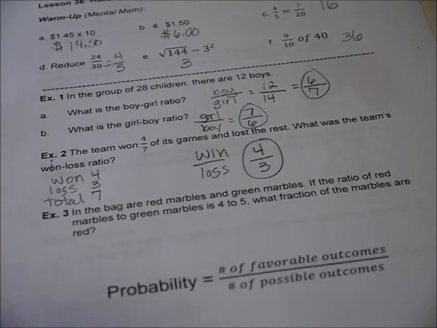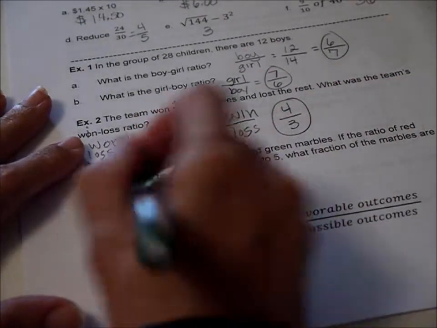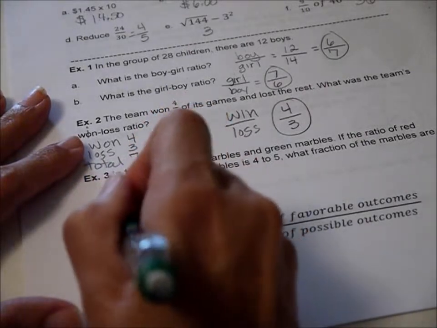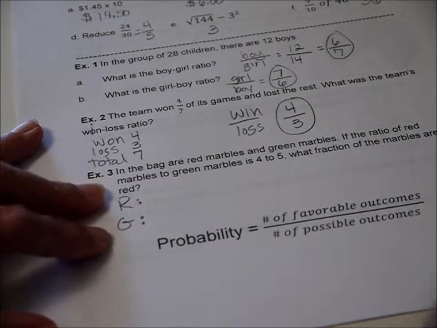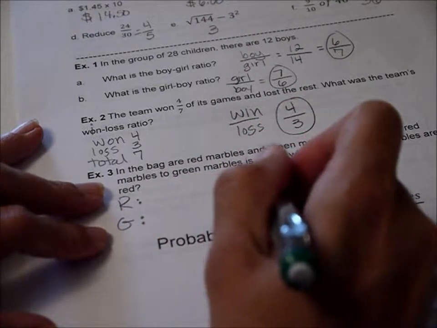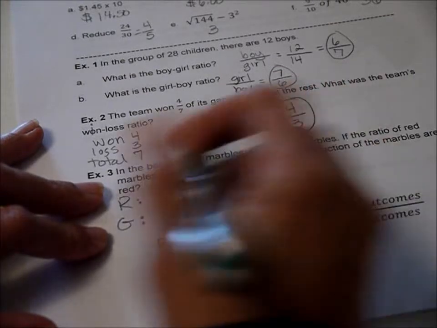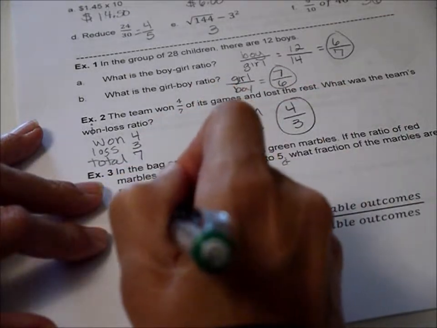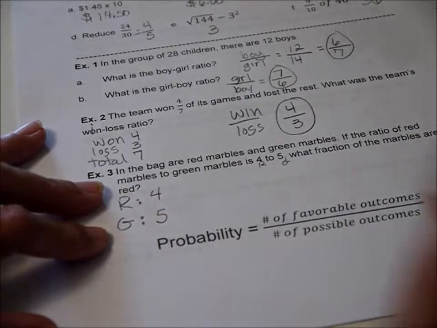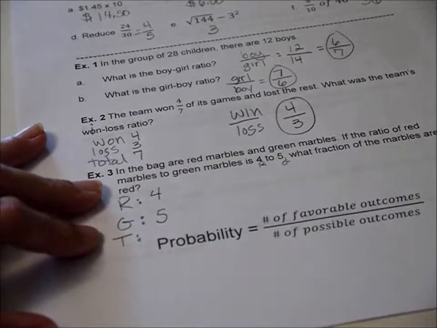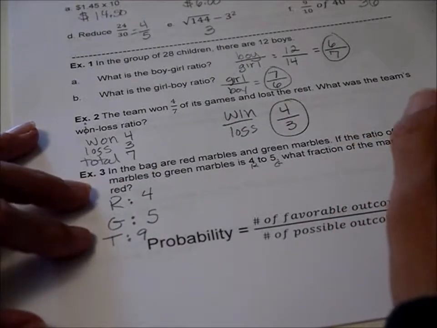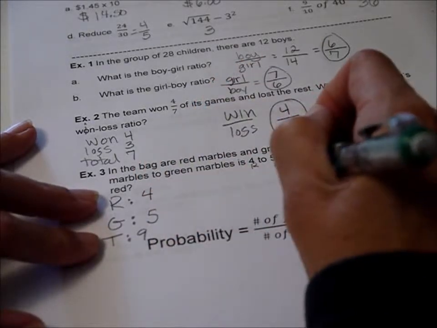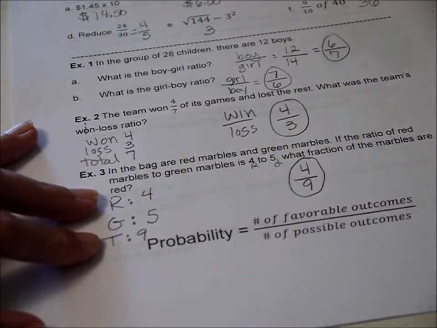Example 3, in the bag are red marbles and green marbles. If the ratio of red marbles to green marbles is 4 to 5, so I'm going to say red, green. I mean, it's always good to organize your data. Okay, the ratio of red to green is 4 to 5, so that's red, that's green. And we probably need total because we're talking about fractions, so total would be 9. Then it says what fraction of the marbles are red? 4 out of 9. 4/9 are red.